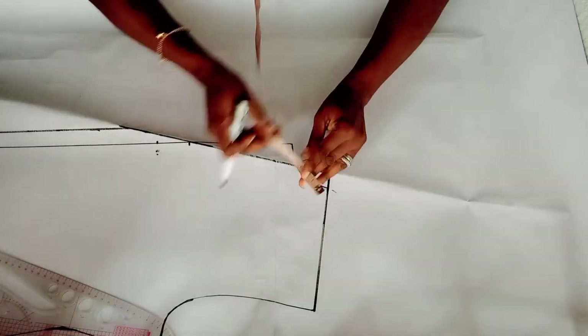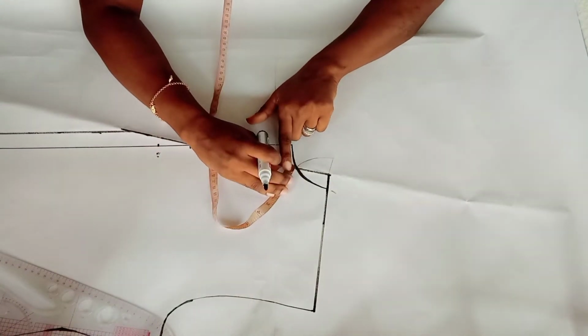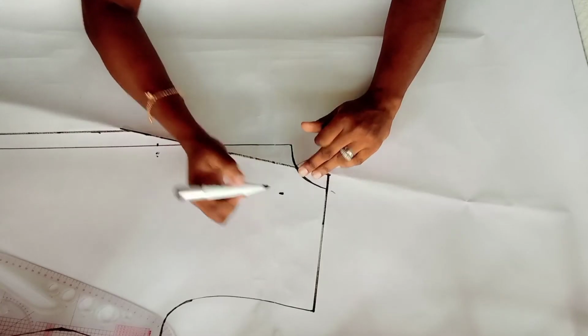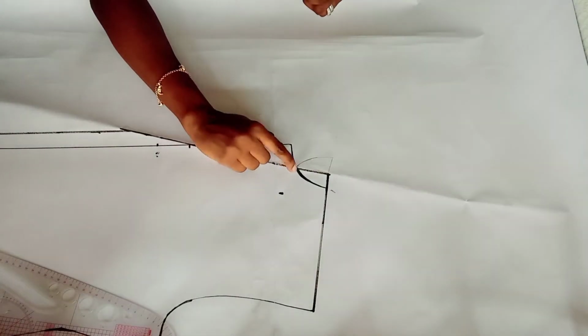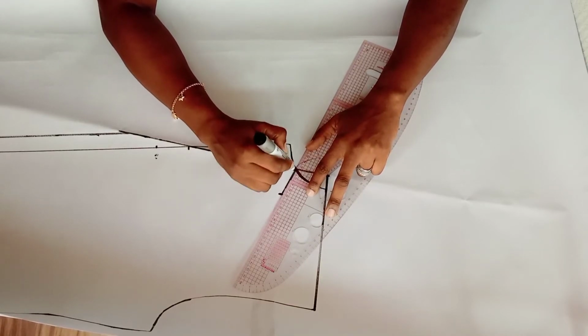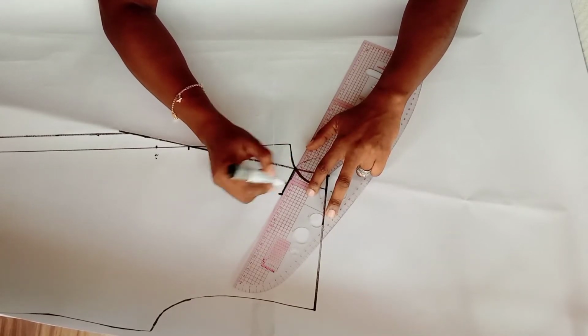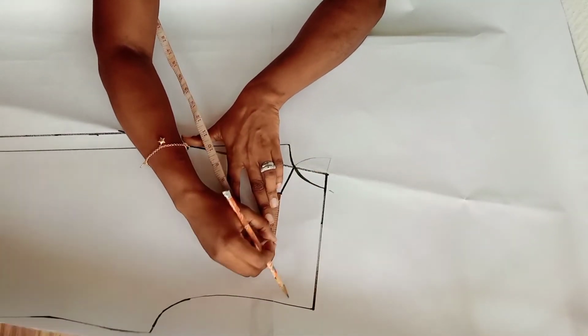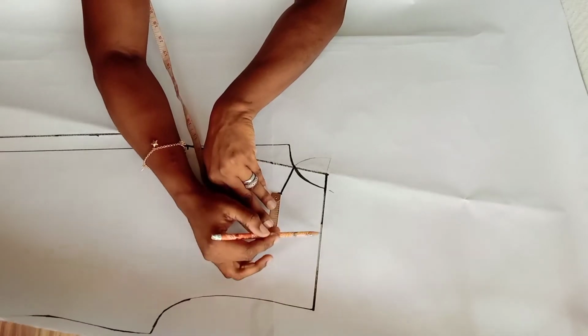Next, following the curve of the traced neckline, I'll extend the curve by 1.75 inches into the front of the jacket from there to there, and then I'll connect into a straight line. And from this point, I'm going to mark 2 inches, making sure it's parallel to the shoulder line.